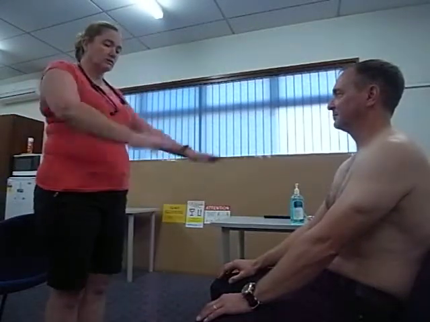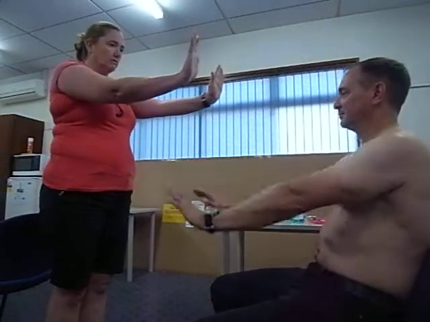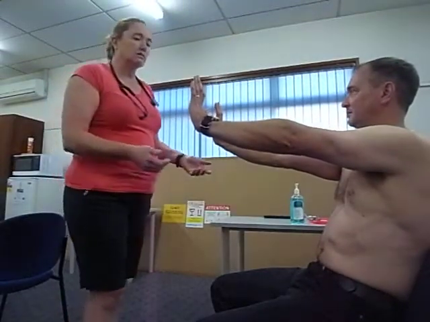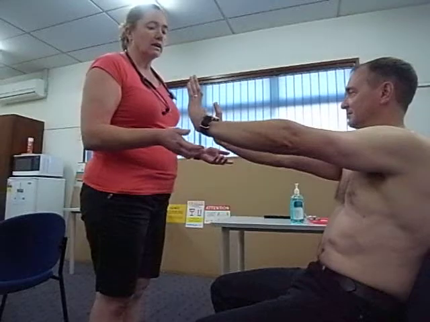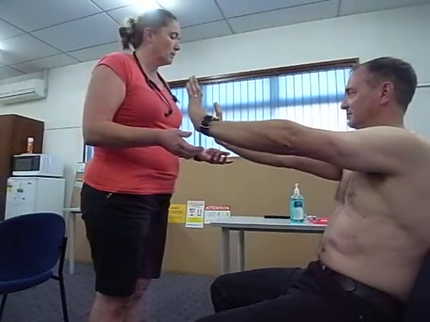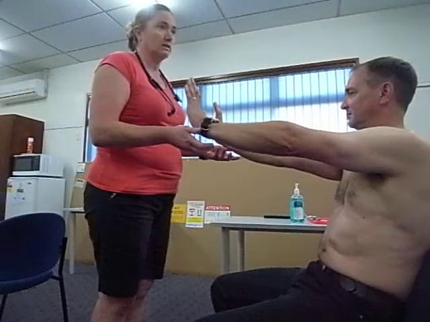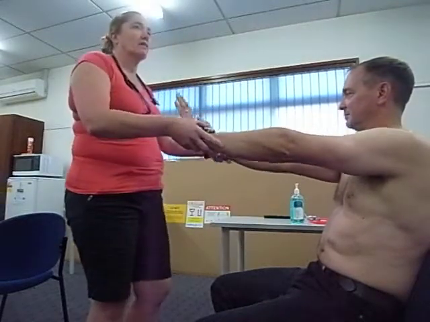Next test, I'm going to ask you just to hold out your hands and put your wrist back. This is a quick check to see if there's any CO2 retention on the patient. Again, CO2 retention may be indicating the patient has COPD at this point. Thank you.